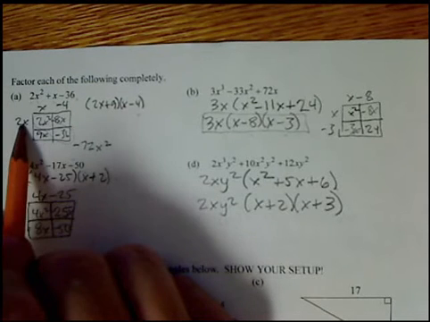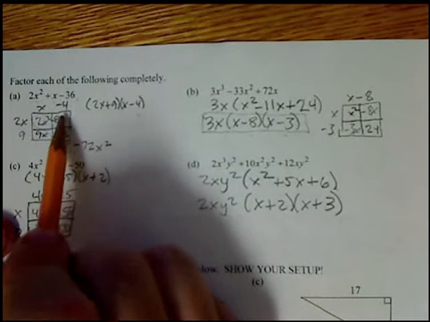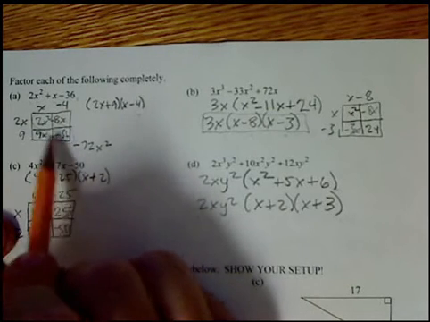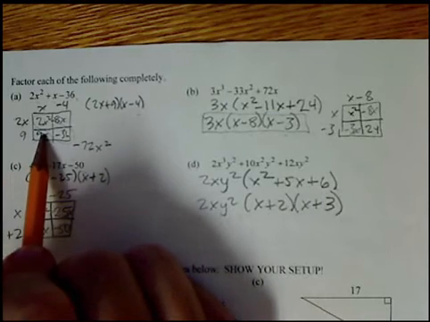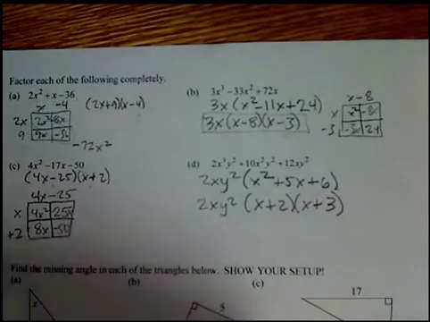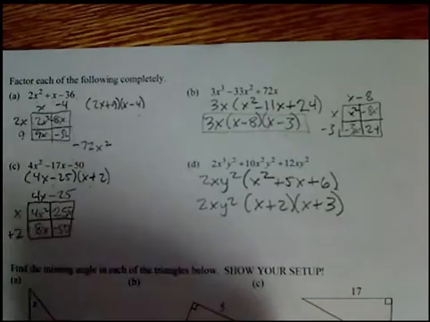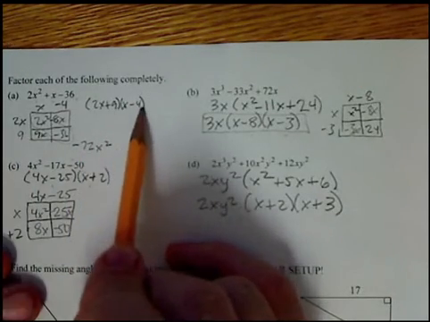I can factor out 2x here. Then 2x times x is 2x squared. 2x times negative 4. You can either think about factoring out a 9 here or going x times 9 equals 9x. So you can use the factoring like we did for the common term to kind of figure out what goes here. Then when I write my answer, it's 2x plus 9 times x minus 4.